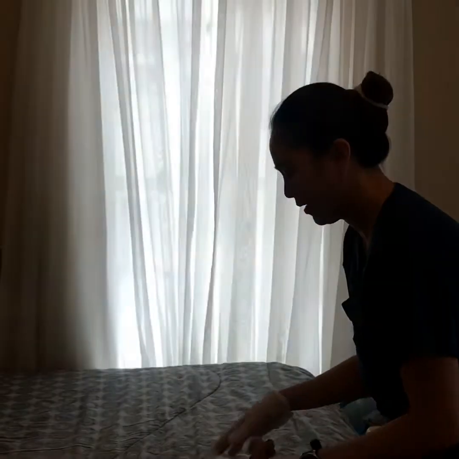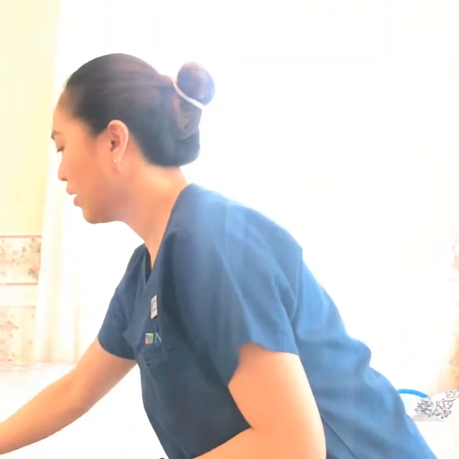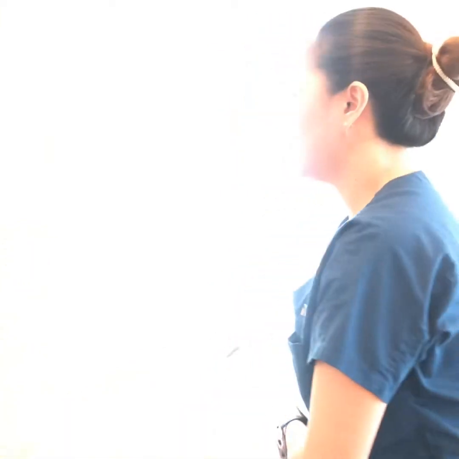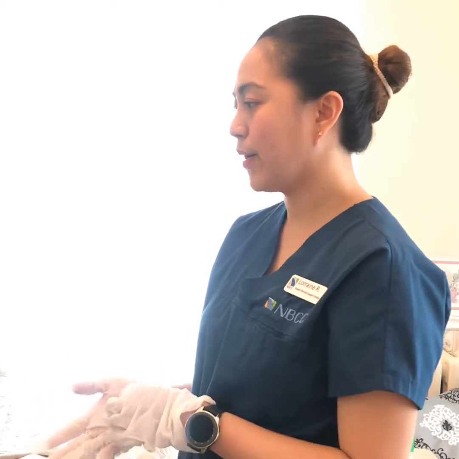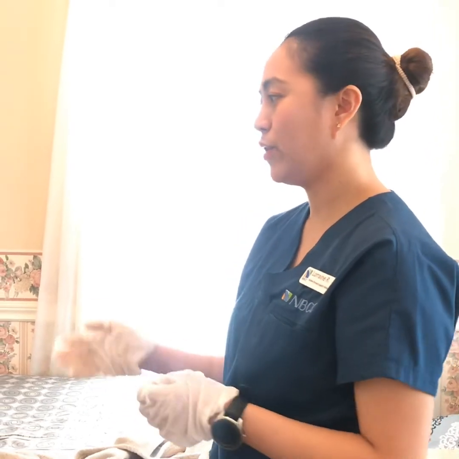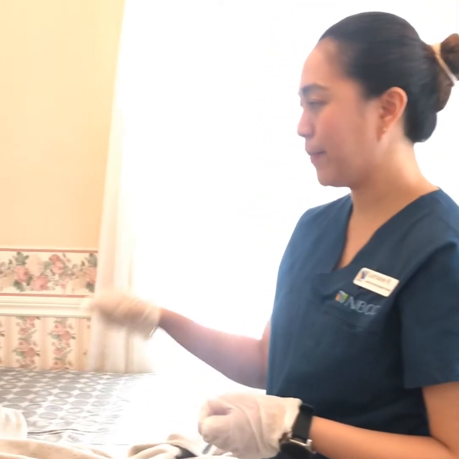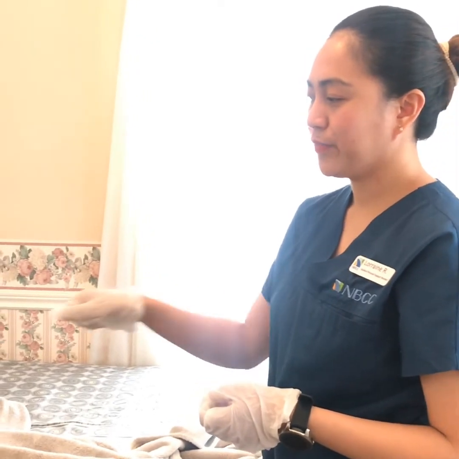Okay. So after doing the head to toe assessment, you should take note of any abnormalities that you found in the patient. And after doing such, you have to promote safety precautions for the patient before leaving. Also, lower down the bed, raise the side rail, and make sure that the brakes are on. Thank you.